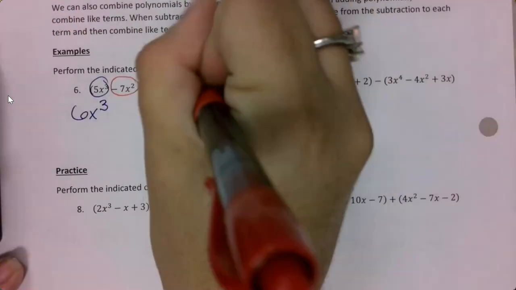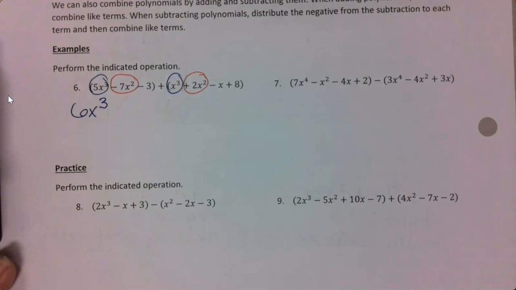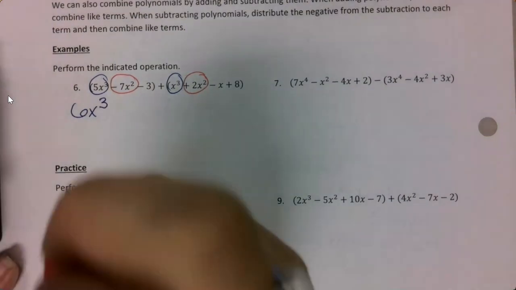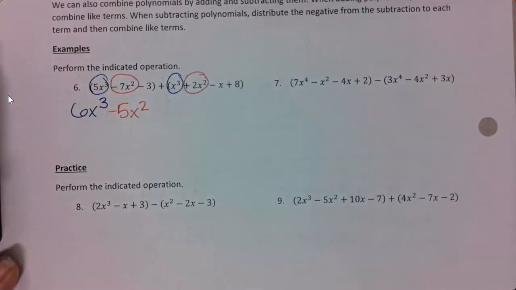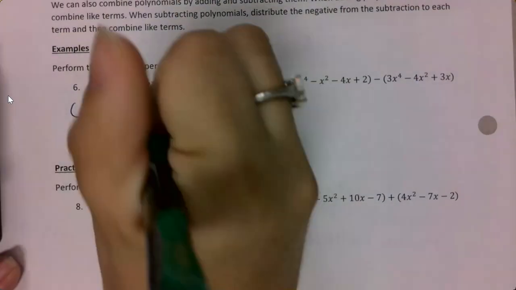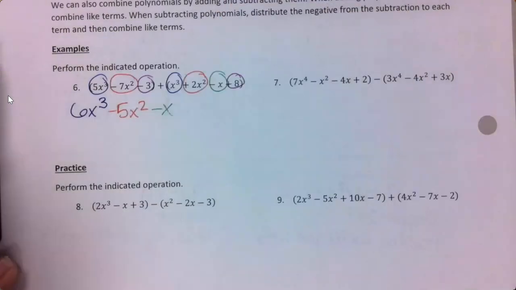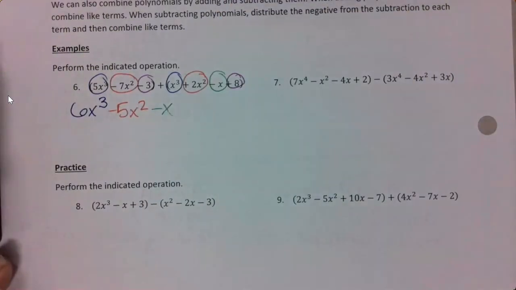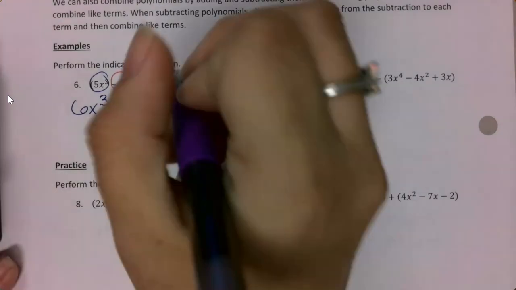So then if I look at my next term, I have -7x squared, and I'm adding this to a 2x squared. So -7 plus 2 is -5x squared. Then I only have this one negative x, so that just stays the same. And finally, I'm adding -3 to +8. So -3 plus 8, 5.